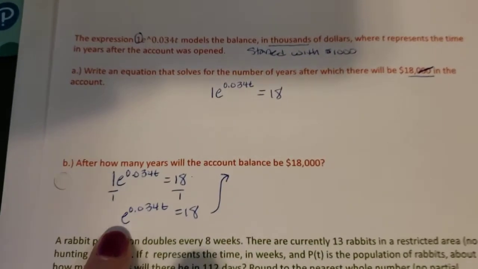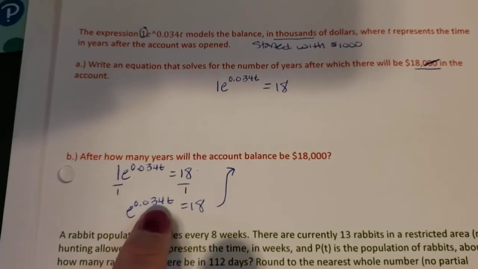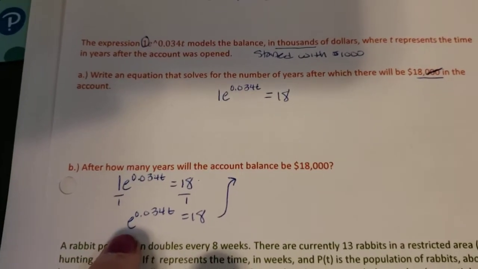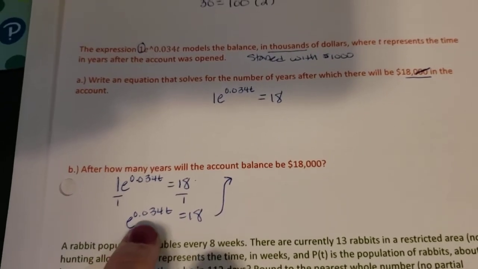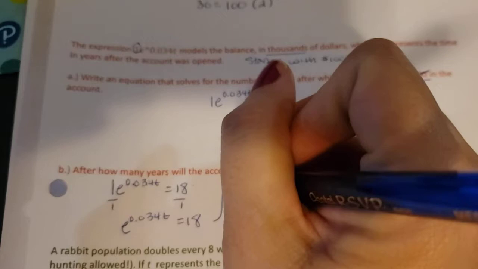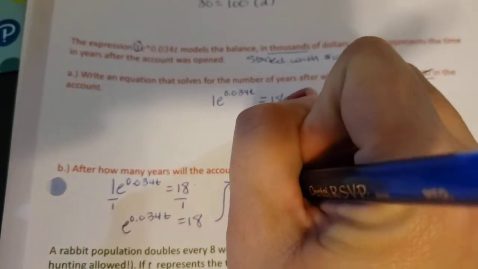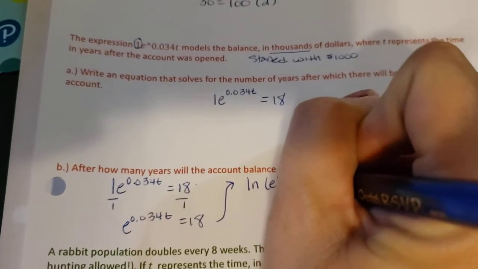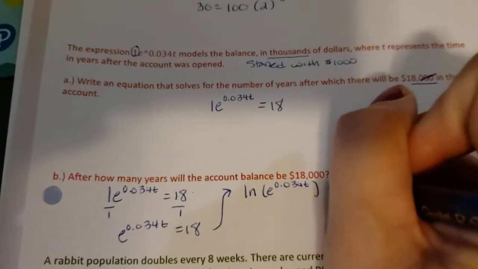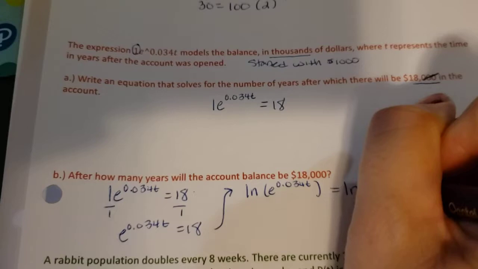Now I want to get rid of this e in the base, so I have to do the inverse operation. The opposite of e to some power is the natural log of e to that power. And then I would also do the natural log of 18.